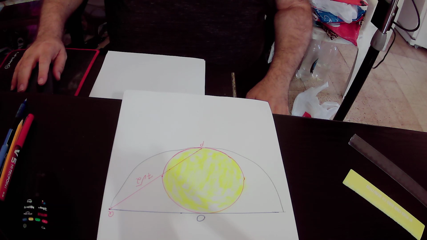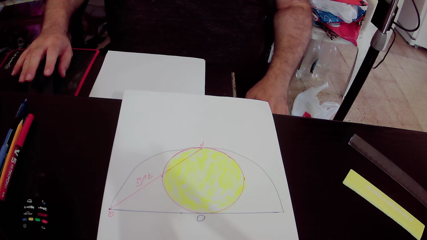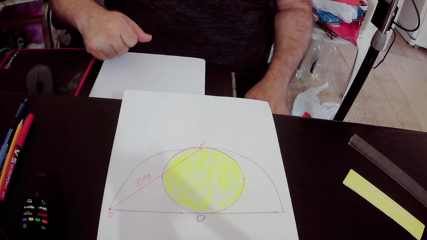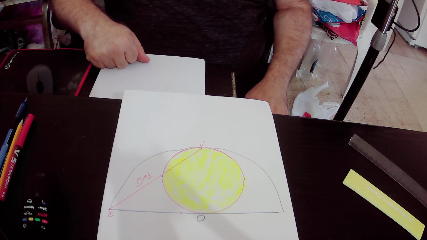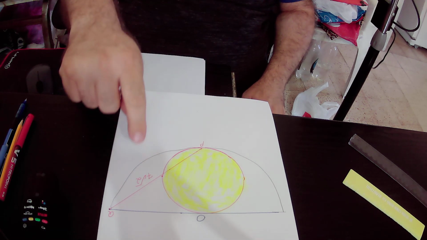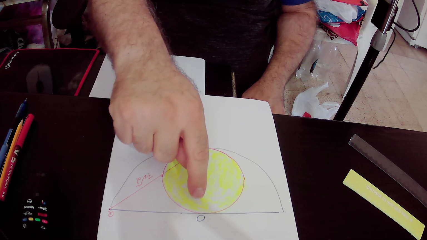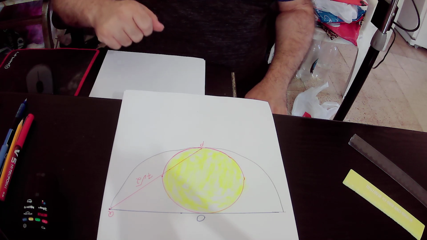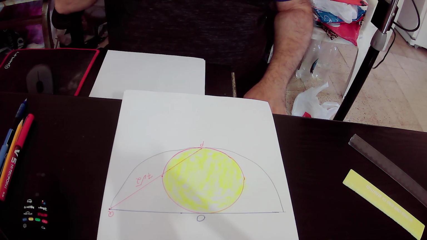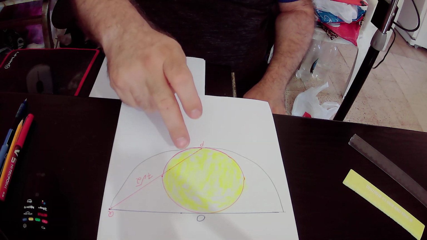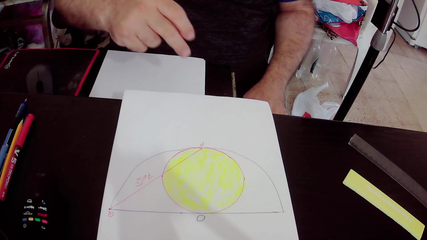Hello, in this lecture we will find the area of the yellow circle. We have in the picture a semicircle, and the center of the semicircle is at point O, and inside the semicircle we have the yellow circle.